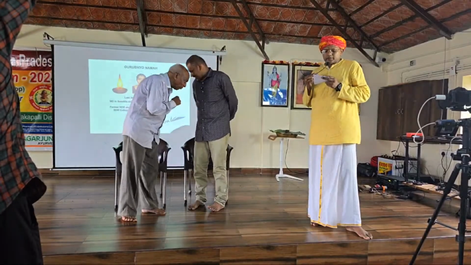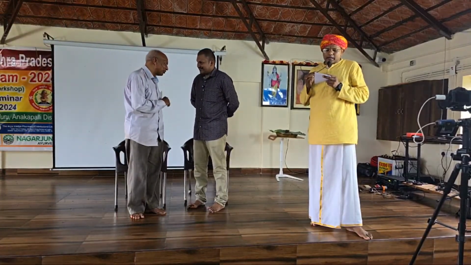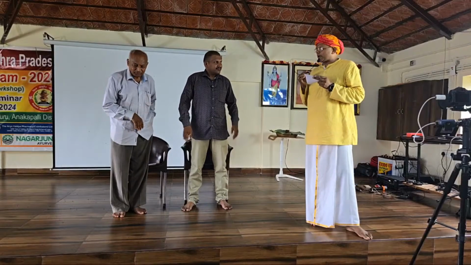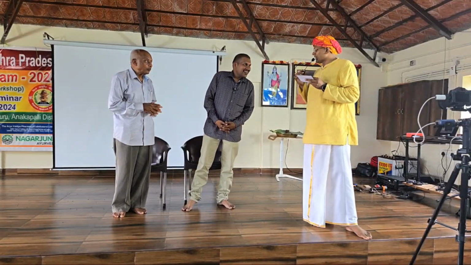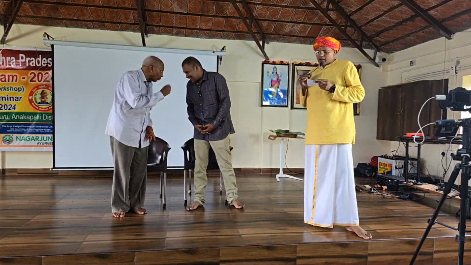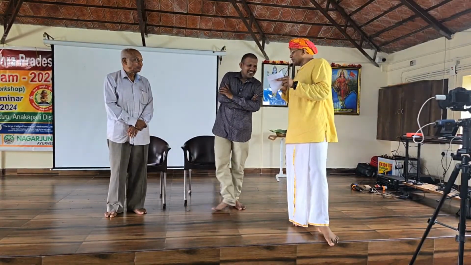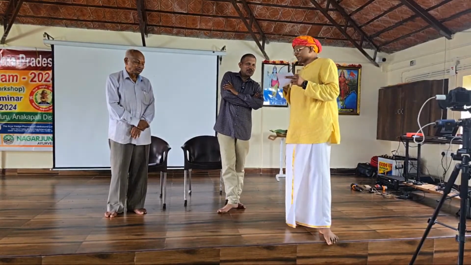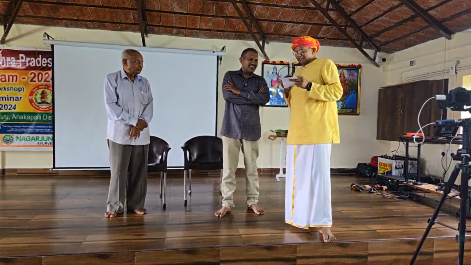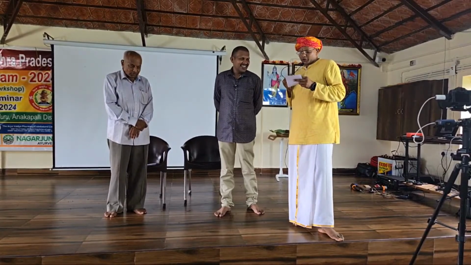Then we have dal made out of bottle gourd and Kushmanda, and Kushmanda takra, a dish made out of Kushmanda with takra.